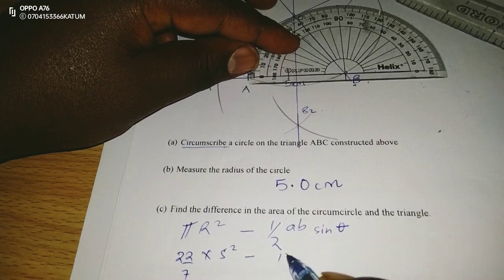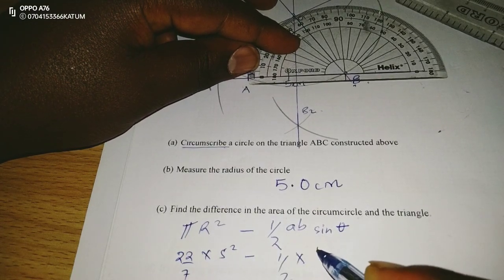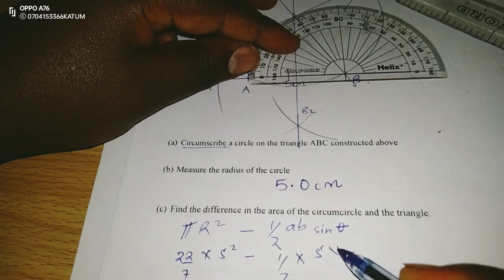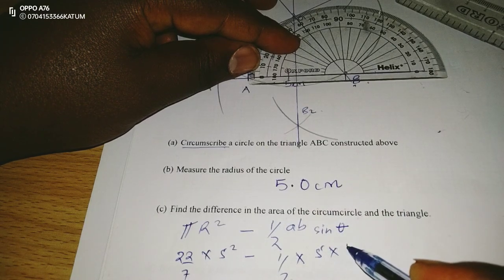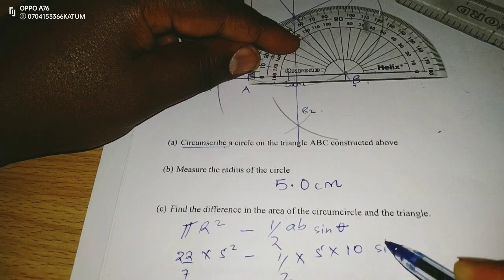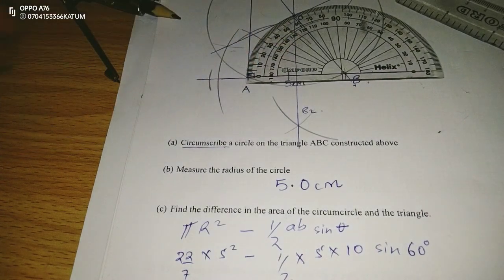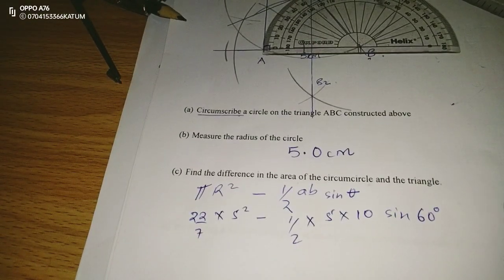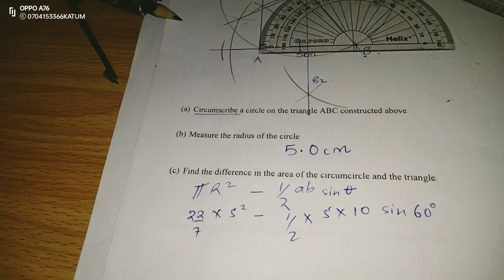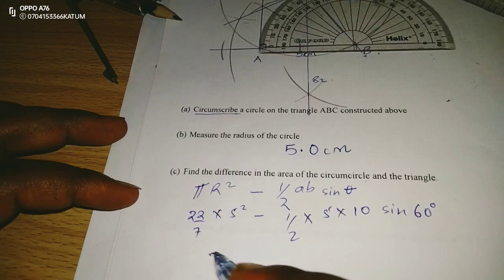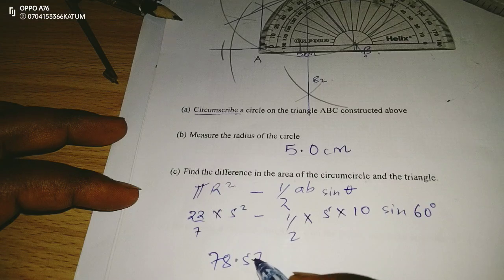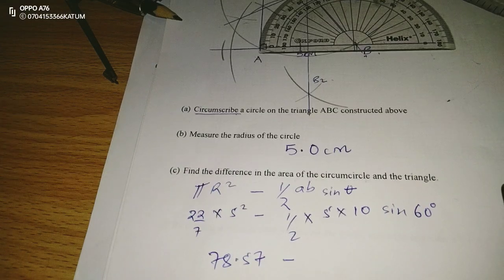Therefore, I'll use pi r squared minus half. The first line is AB, that is 5. The other line BC, which is constructed at 10. Then the sine of the angle between the two lines, which is 60. Therefore, now when I subtract these two areas, it will be the difference between the circle and the triangle. 78.57 minus half 5 by 10, the sine of 60.